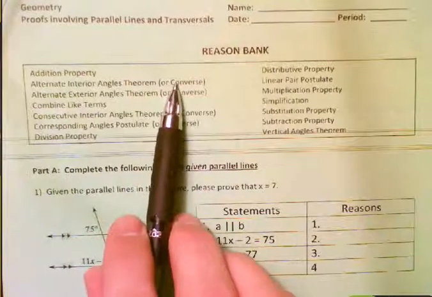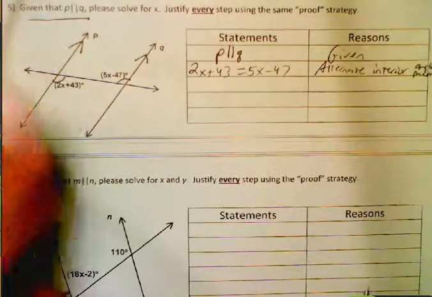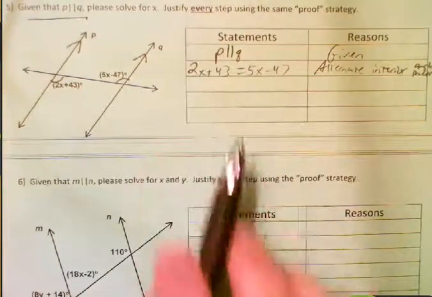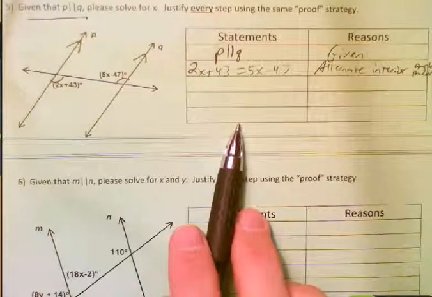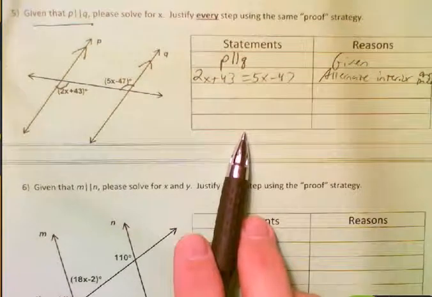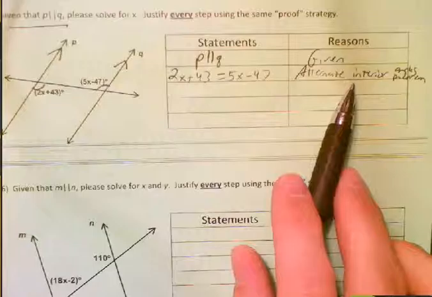We did not use the converse. Again, let's look at the picture. We did not use the converse because the parallel lines were already given. If we were trying to prove the parallel lines, that's another story. Then we might use the converse. In fact, we probably will use the converse. But in this case, no. We just used the original theorem and go from there.